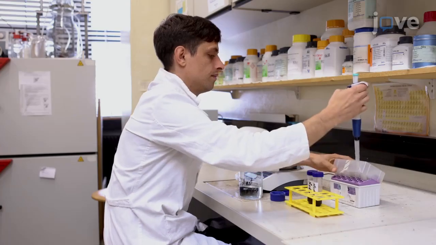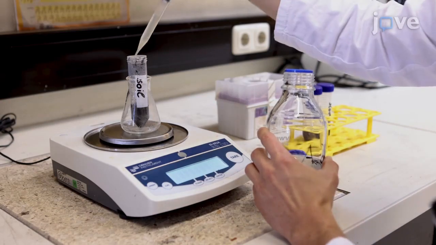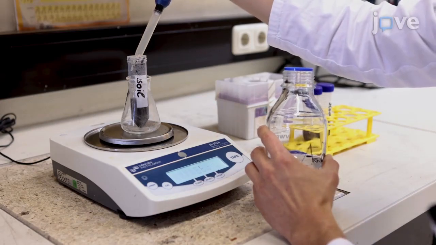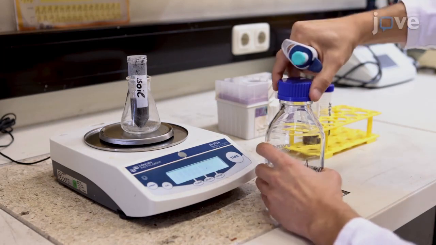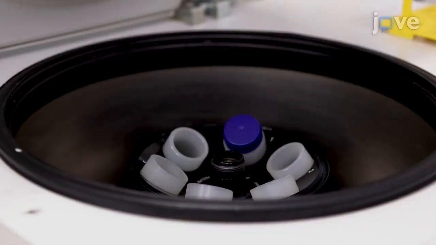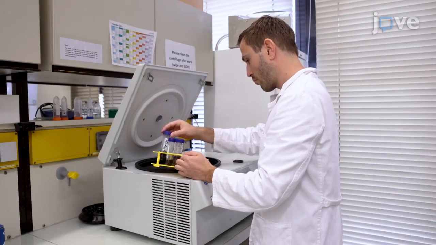For dry samples like forest soil, bring to a final volume of 20 ml with distilled water after autoclaving and vortex the diluted sample again for 20 seconds as demonstrated. Once the samples cool down, centrifuge the sample lysate for 5 minutes at 11,000 times G and collect the supernatant.